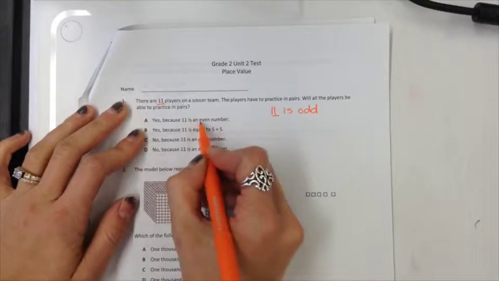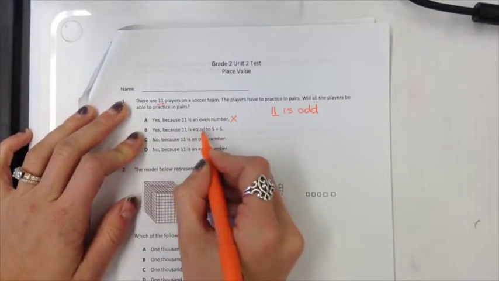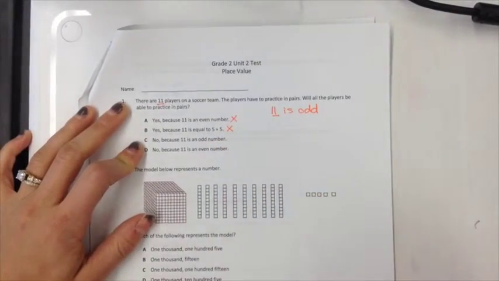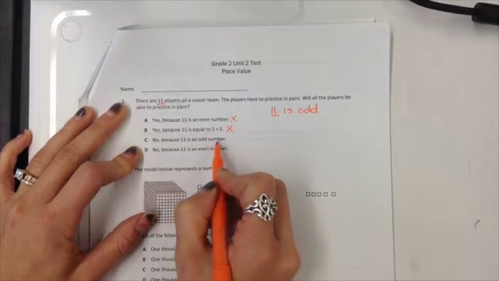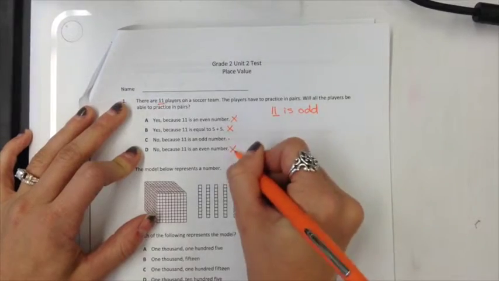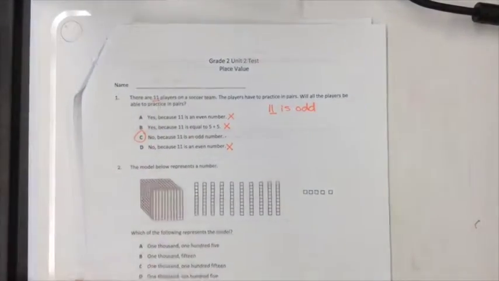Yes, because 11 is an even number. That's not right. Yes, because 11 is equal to 5 plus 5. That's definitely not right and has nothing to do with even or odd. No, because 11 is an odd number. No, because 11 is an even number. That's not right. So the only one that was a maybe is C.